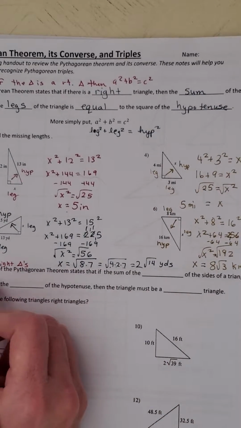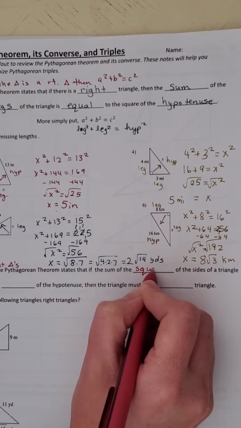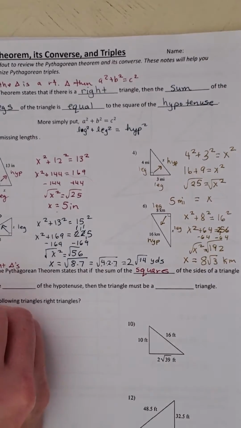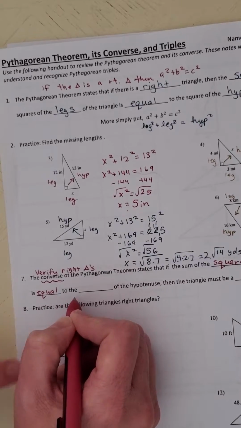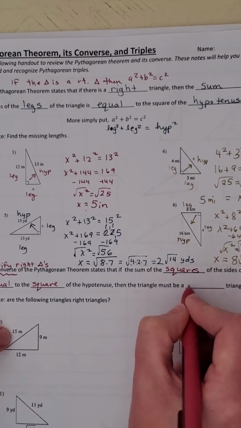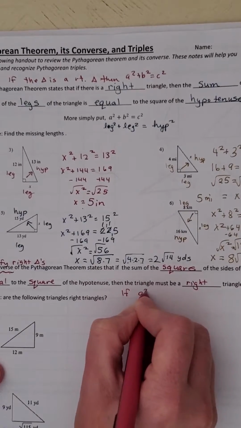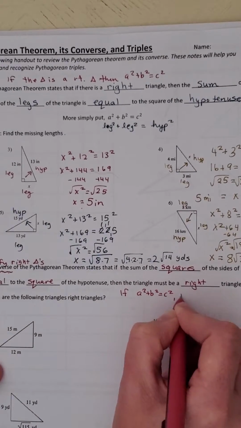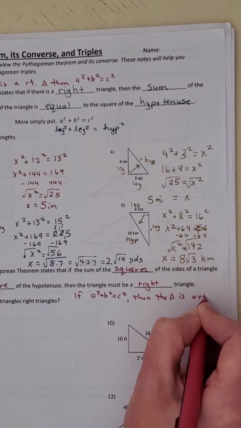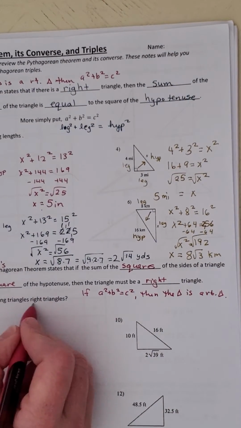Okay? All right, so it says the converse of the Pythagorean theorem states that if the sum of the squares of the sides of a triangle is equal to the square of the hypotenuse, then the triangle must be a right triangle. Or more simply put, if a squared plus b squared equals c squared, then the triangle is a right triangle. So again, we're going to use this to verify. So it says, are the following triangles right triangles?